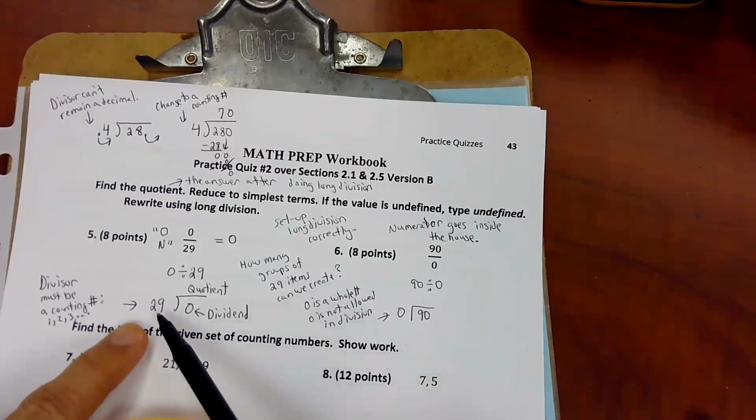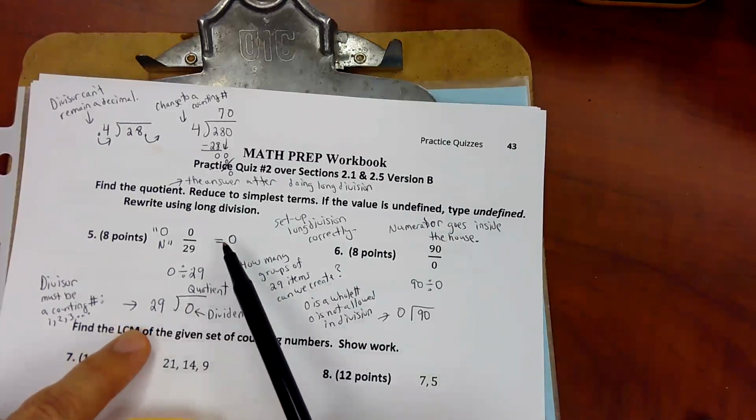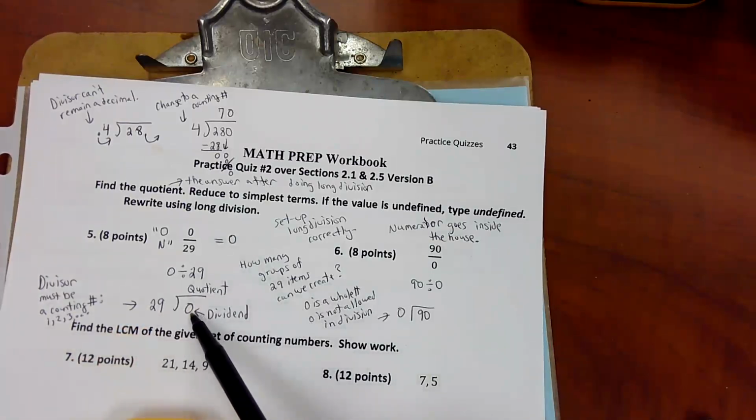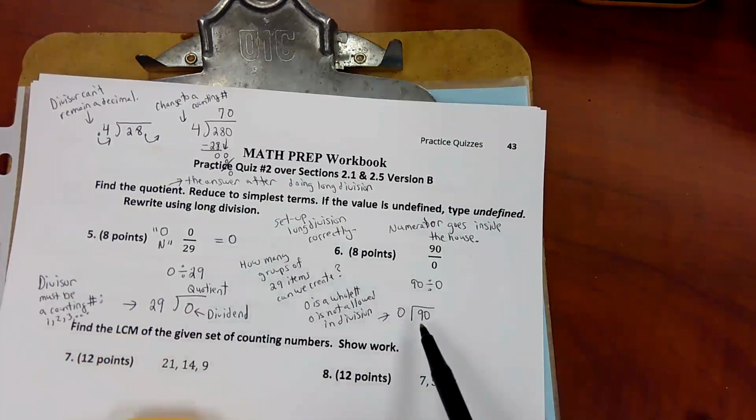Can we sort? So this was 0, none, because you didn't have enough. You didn't have any. But we would never spend time asking how many groups of 0. There's no point in saying how many groups of 0. There's nothing in there. So we don't spend our time doing that. So this one's the one that's undefined.